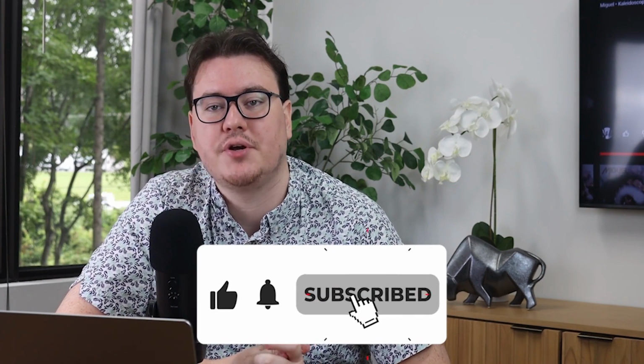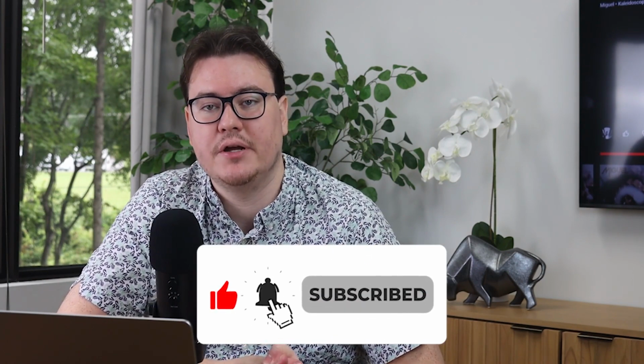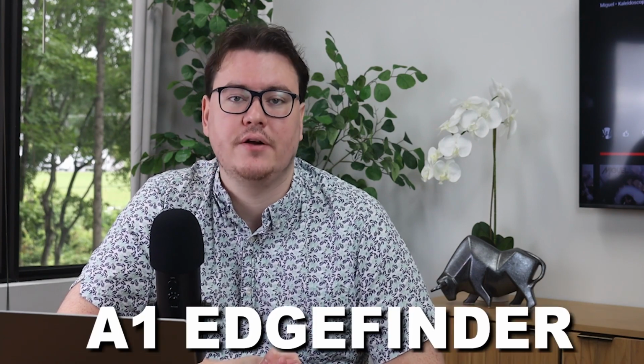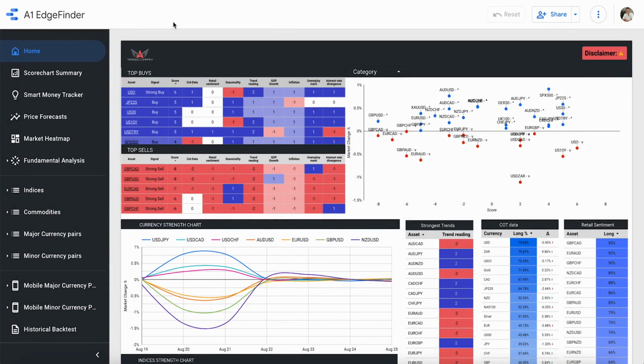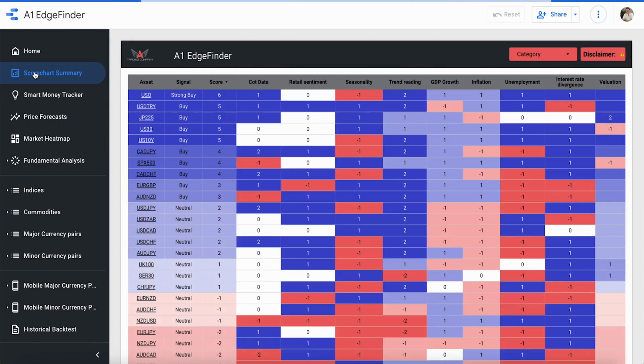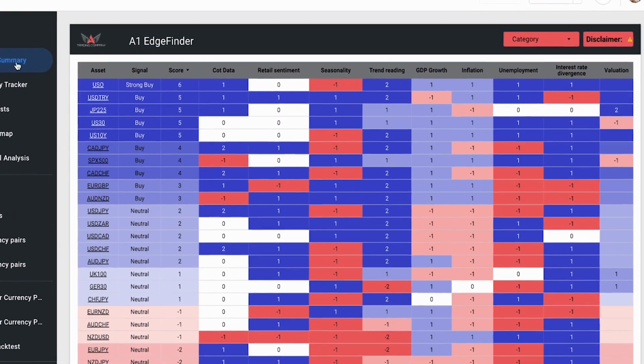Forex traders can find better trades using the Scorechart summary. So in order to do that, we're going to go into the A1 EdgeFinder and look at the Scorechart summary feature. So here we are on the A1 EdgeFinder homepage, and if you look over here on the left-hand side, you'll see that the first item listed under Home is the Scorechart summary. So go ahead and click on that, and it'll take us to the Scorechart summary page.